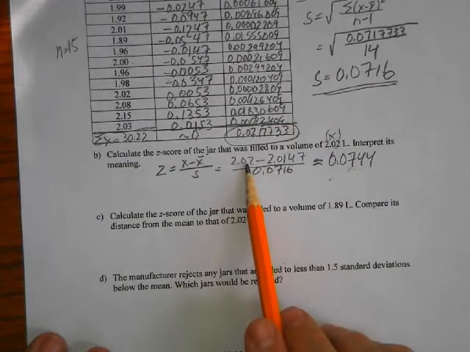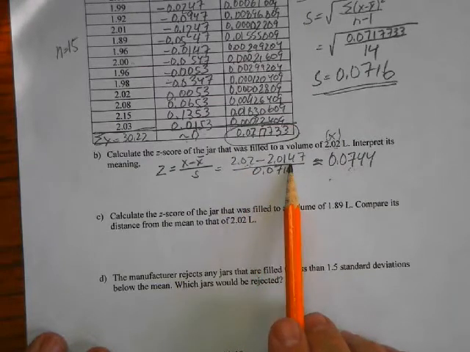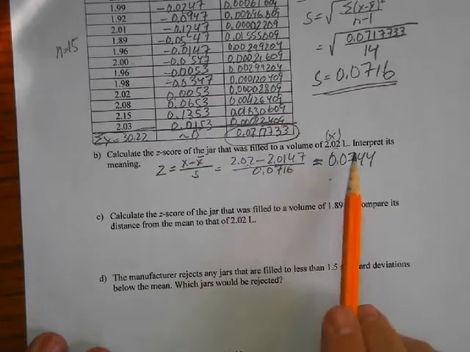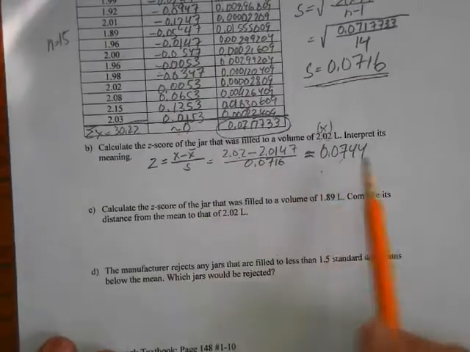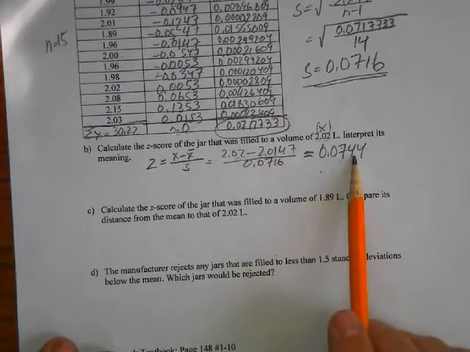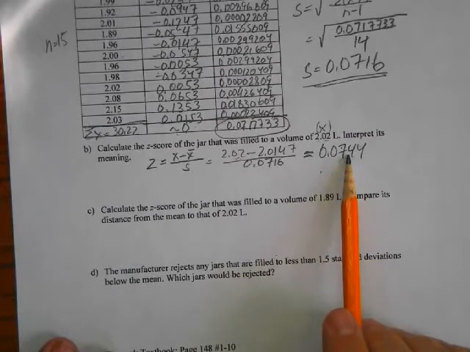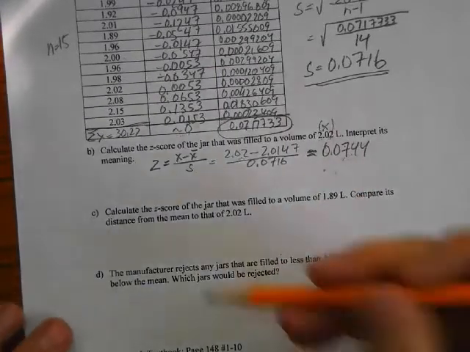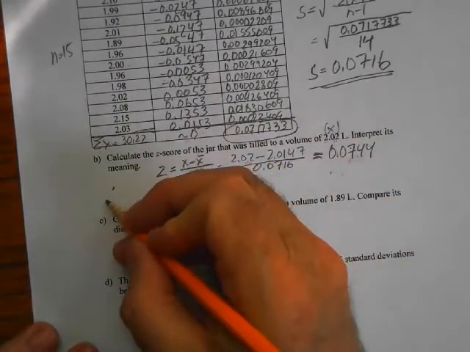Just the fact that it's 2.02 and the mean was 2.00147, you would have known that just by looking at that. But it also tells you that it's within one standard deviation above the mean. Okay, so we can interpret that, which it's asked for here.